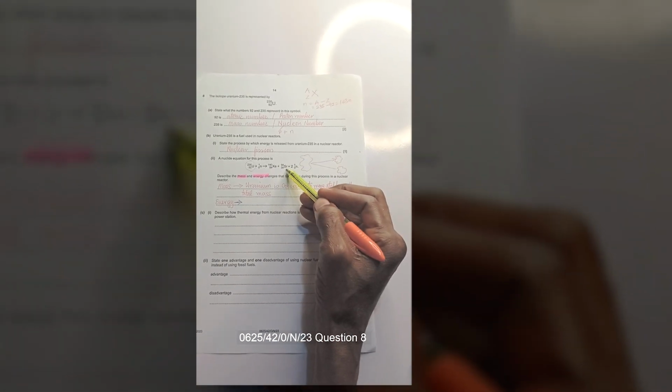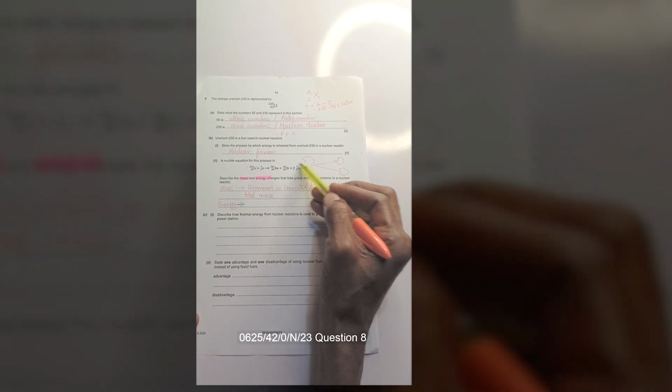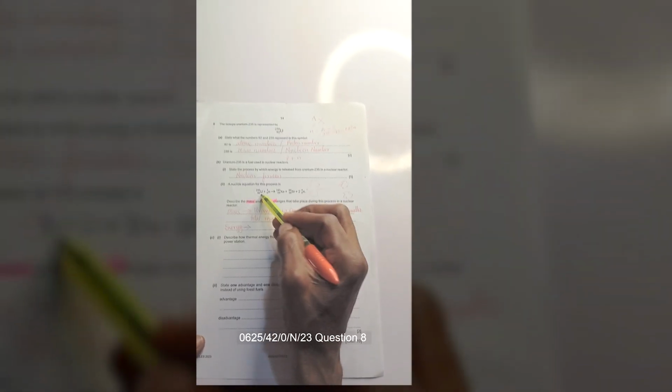There is the total mass of the products: the mass of xenon, the mass of strontium, plus the neutrons that are released. When you add them, the total mass will be smaller than the mass of the parent nuclide. When you find the mass difference, it is this mass difference that is converted to thermal energy. So let's look at it.